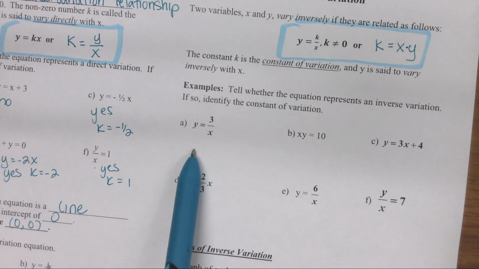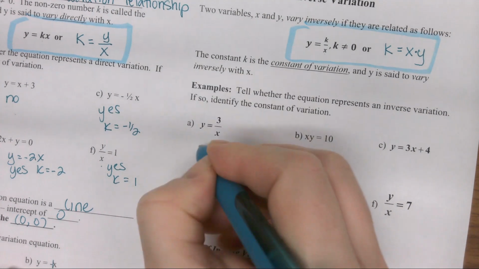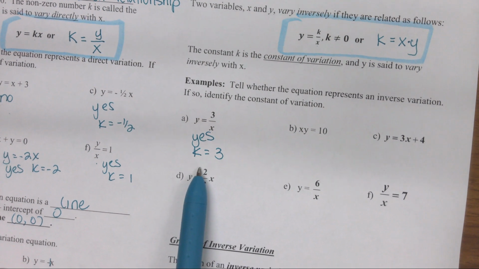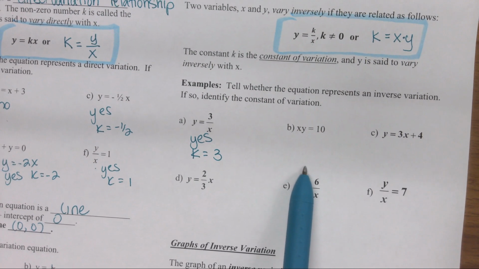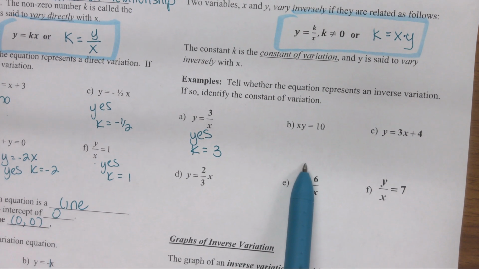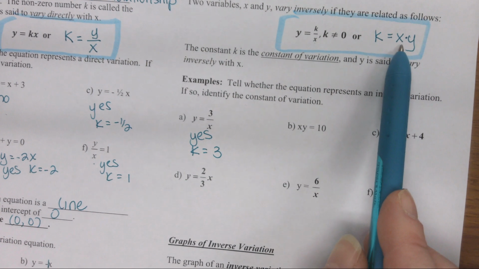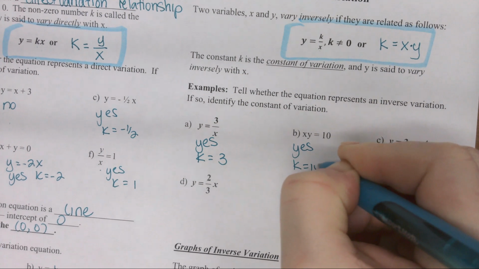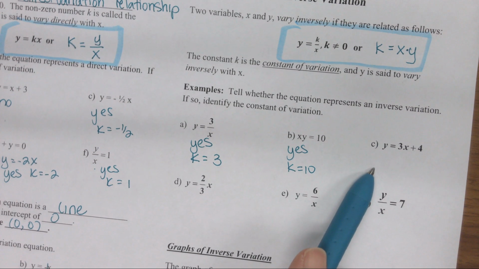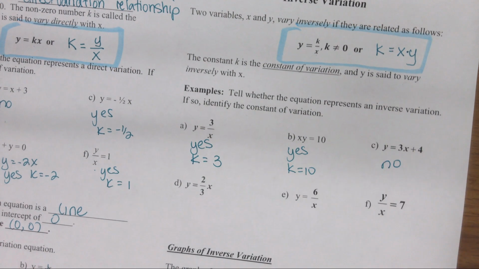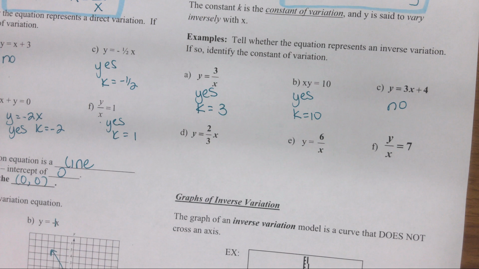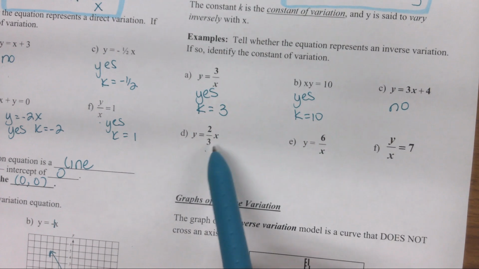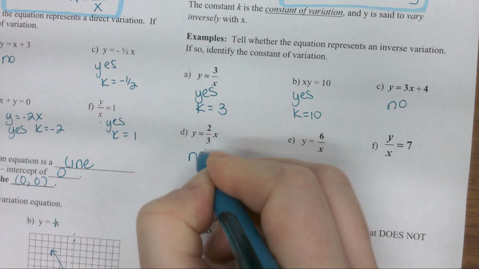A. Okay, this is a yes. K would equal 3. B. Good. You're seeing that this is the other way it can be written. This is a yes. K equals 10. C. This is a no. D. No. It's not over x on the bottom. This is actually direct variation, so no. E.